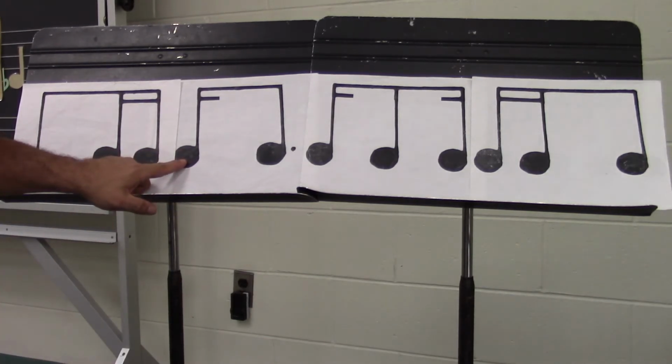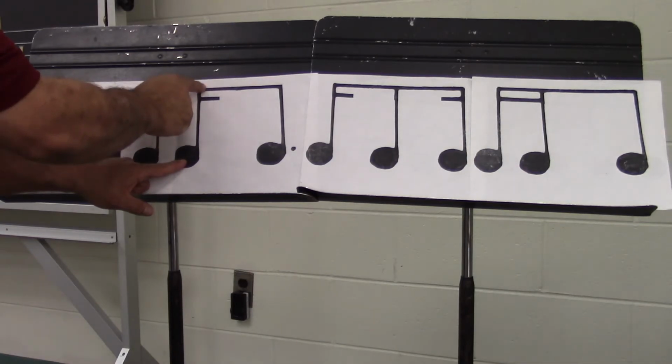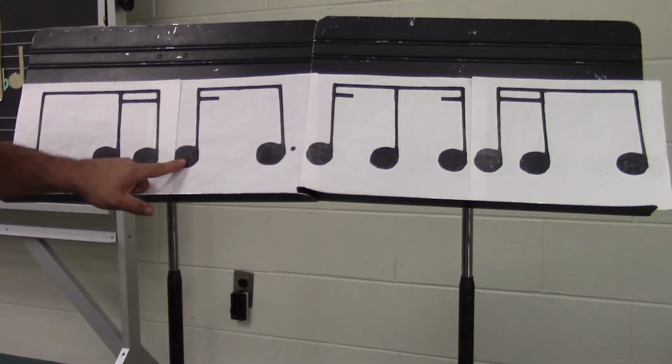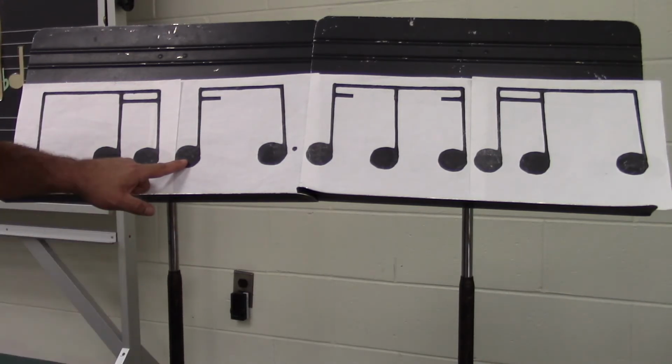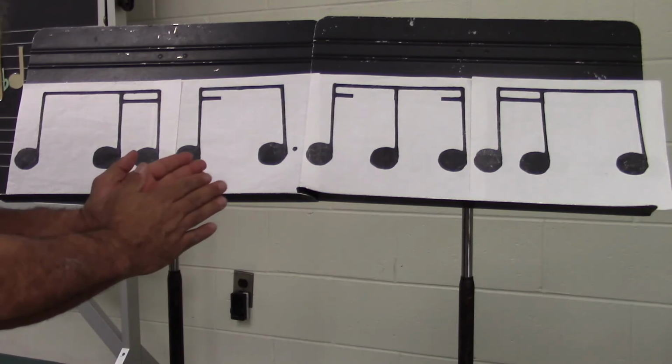What kind of note is this? Since it has 2 flags, it's a 16th. How many 16th notes are in a 16th note? There is 1 16th note in a 16th note. So what do we count on this note? We say 2. Ready, go. 2.